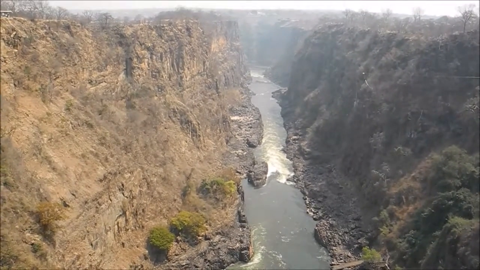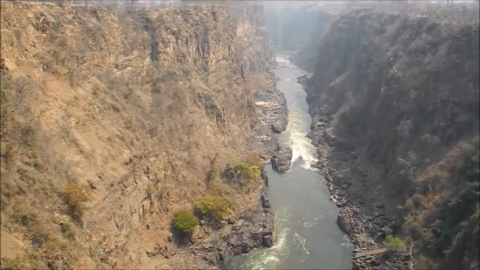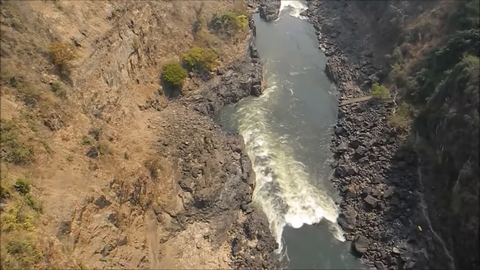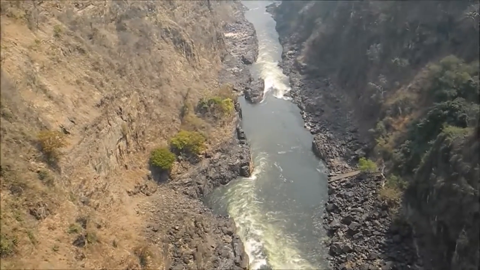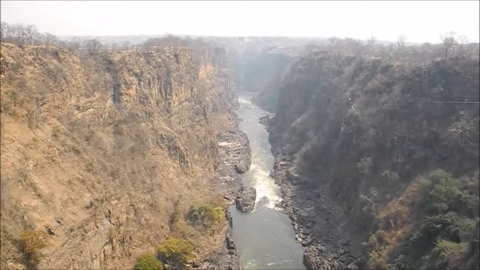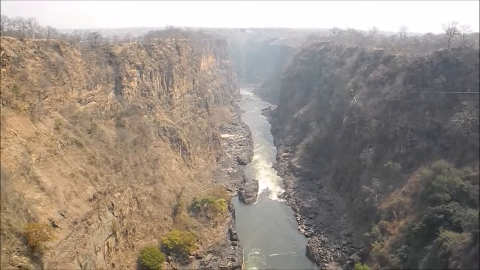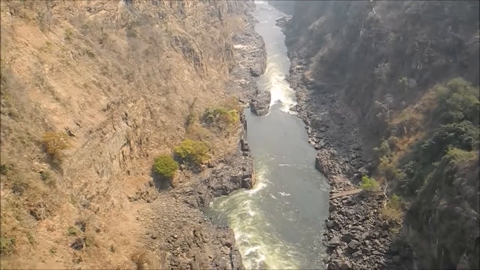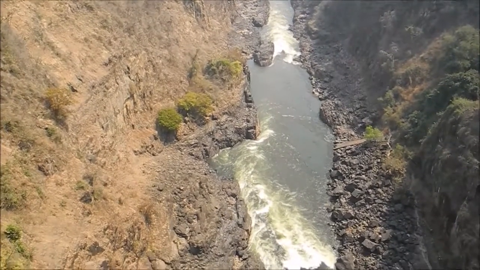But I'm having a great time recording the geography and explaining it, especially to children who I'm lucky enough to teach and hopefully inspire. So when you look at the diagram in your textbook, you draw it and you have to explain how rapids are formed. This video should be the pinnacle of inspiration.